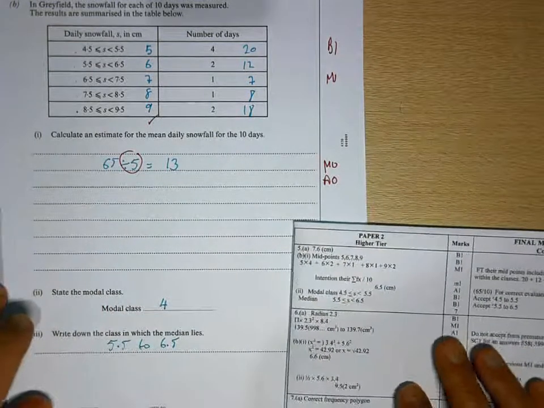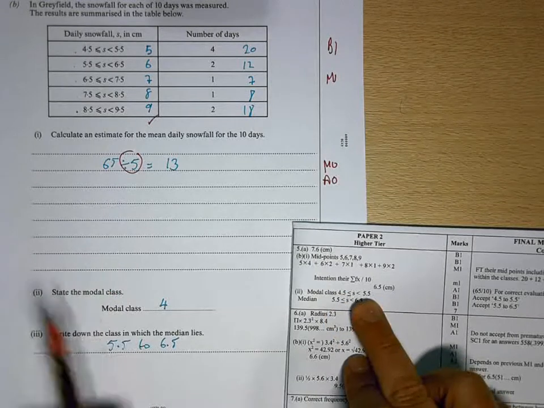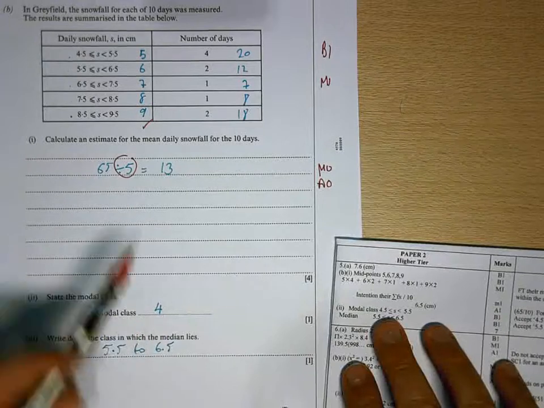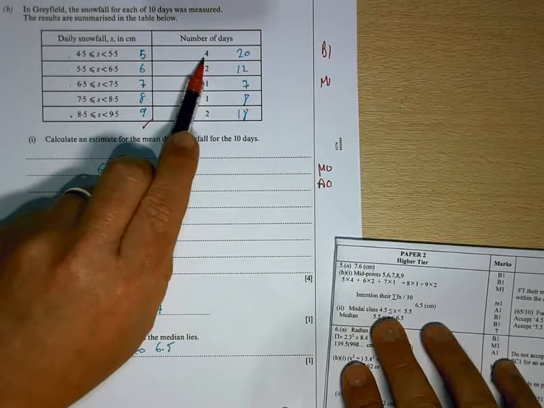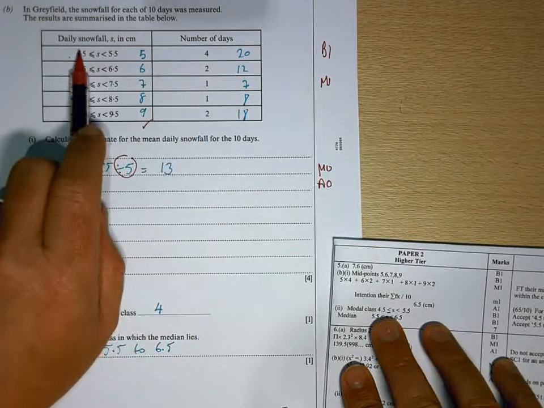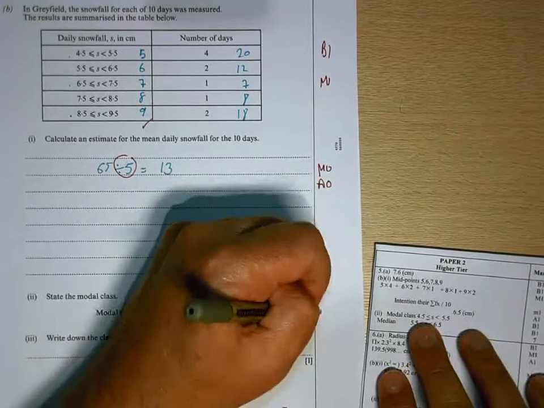The modal class has to be seen in that form, and it's wrong. What this person has done is correct in saying that the modal class is the most frequent. So 4 tells you where the modal class is, but what they need you to write down is actually that interval there. So that would be B0.